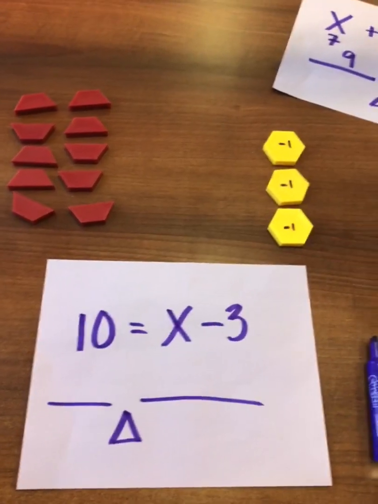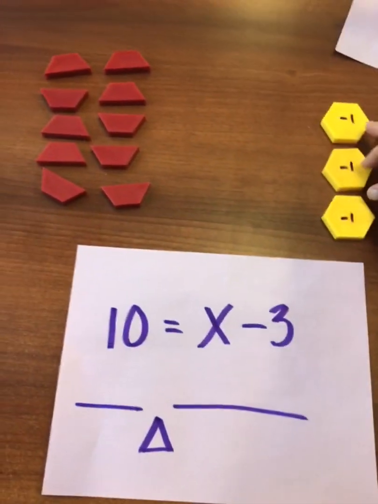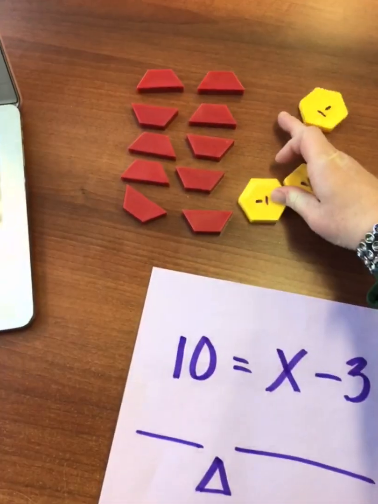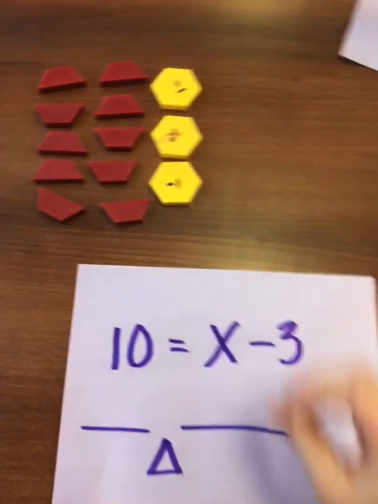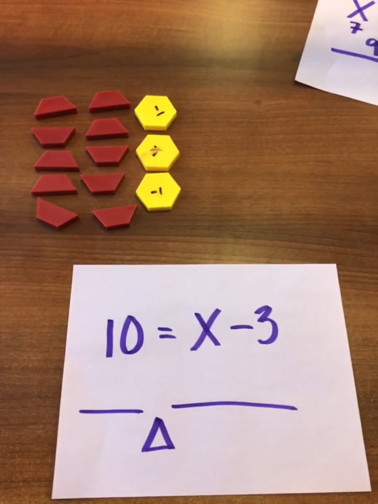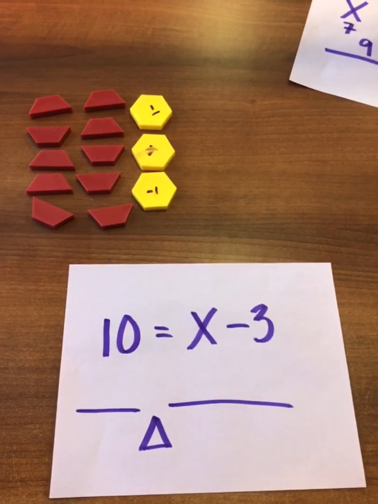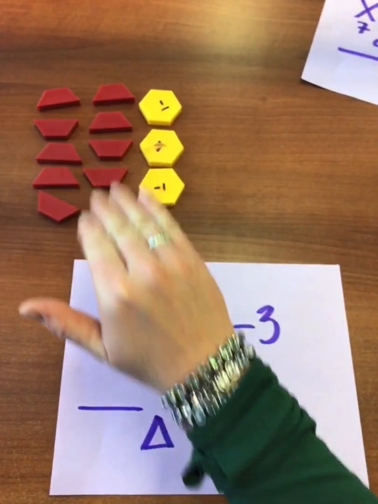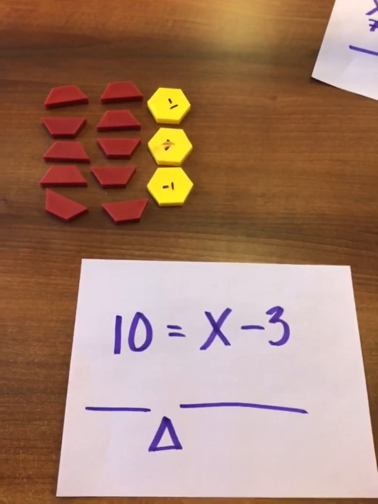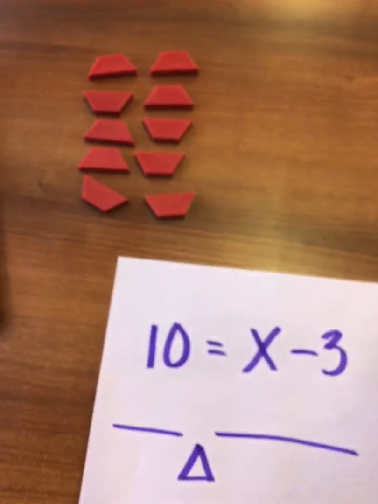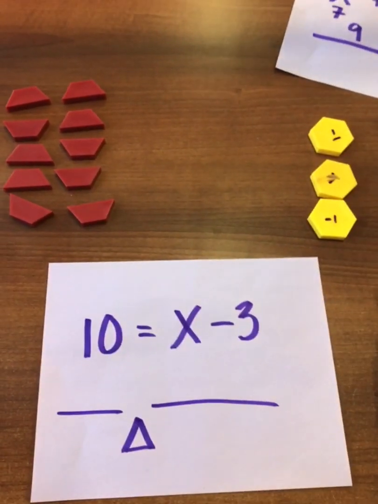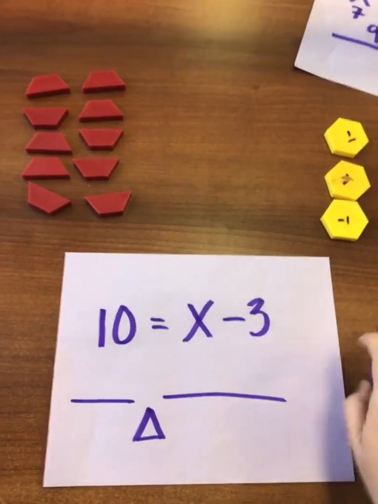The easiest way to do this is I visually see if I add 3 blocks to this left side, I know that I have a total of 13. So if I have 13 total shapes and I take those 3 away, I'm left with 10 again.